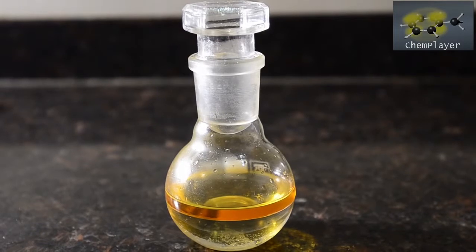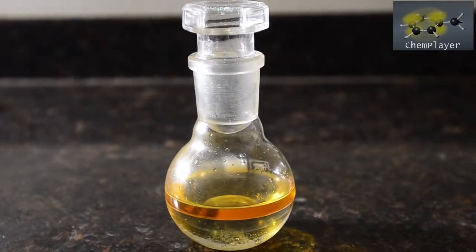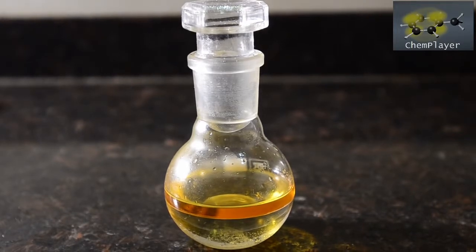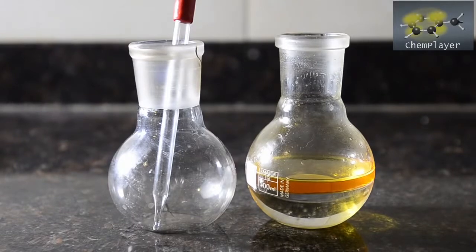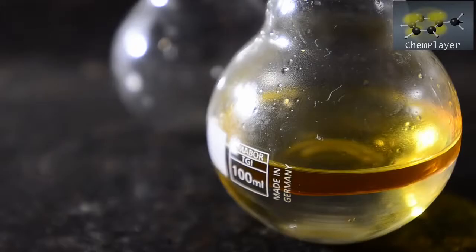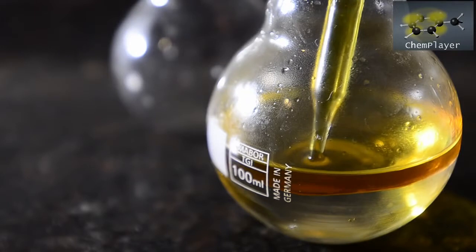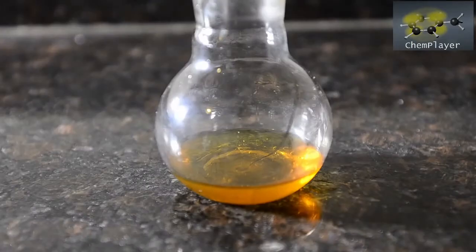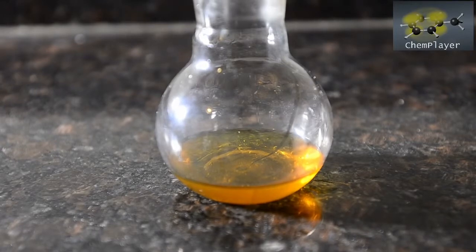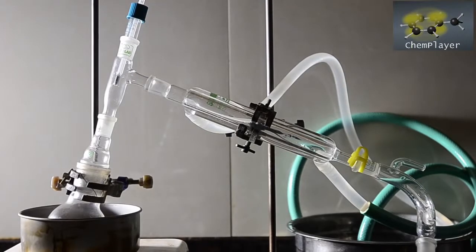Here's our crude distillate with a top yellow colored organic layer containing our acetophenone. But it also contains a lot of other things as well, so we're going to need to separate them. First of all, we separate the organic layer into a different flask, and we do this using the pipette as there's not much of it and this is pretty easy. Okay, here's our organic layer. Now to separate the different components of this we're going to set up for distillation.